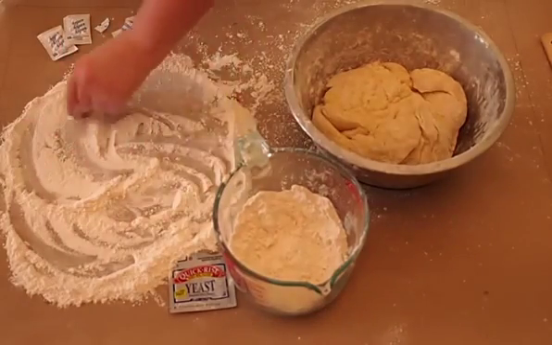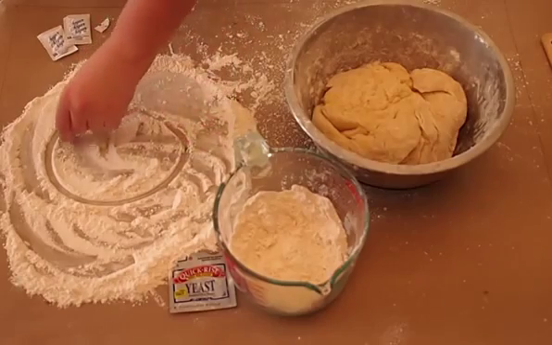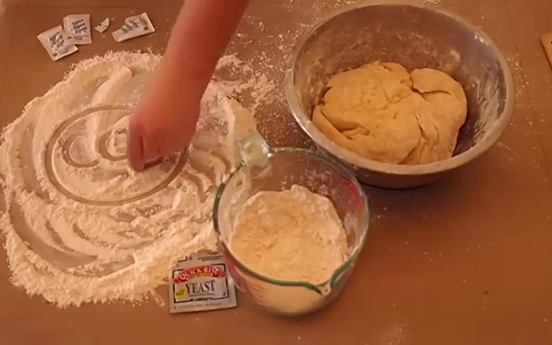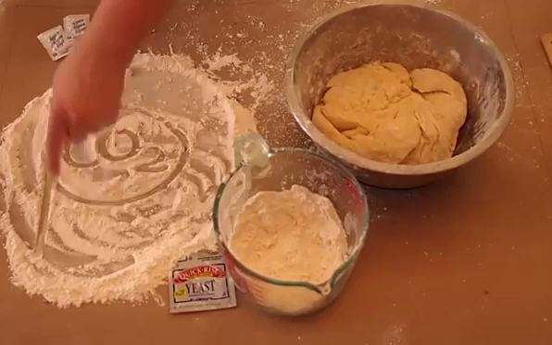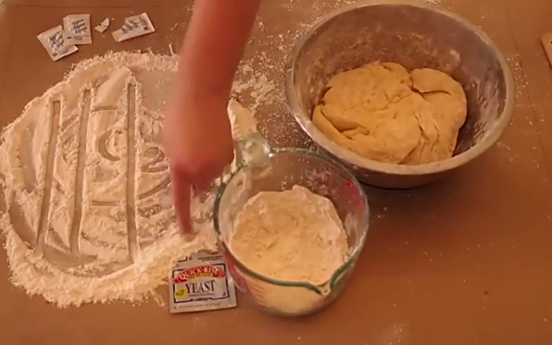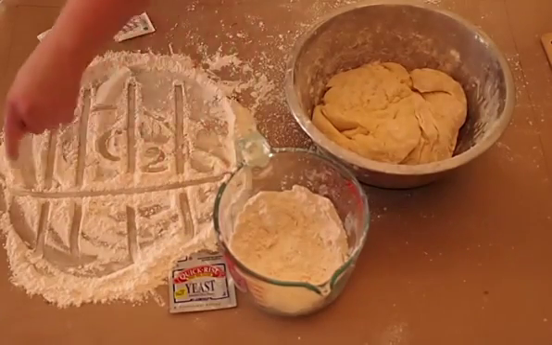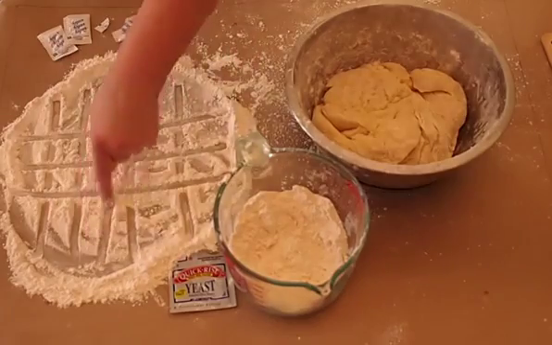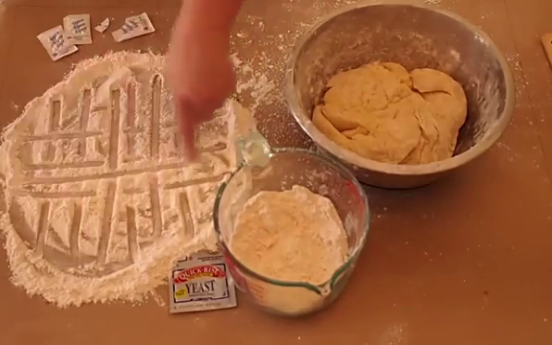Remember the CO2 being excreted by the little yeast monsters? Gluten traps that CO2, so the stronger the gluten is, the better it will be at trapping it. If you only spent 5 minutes kneading your dough, it wouldn't be able to rise as high.